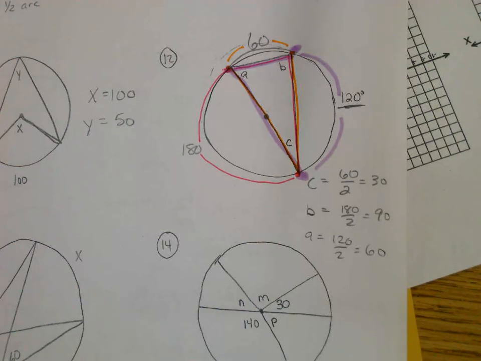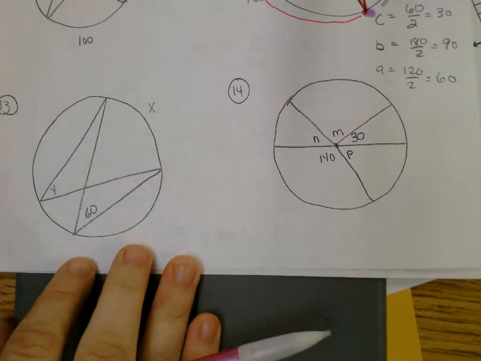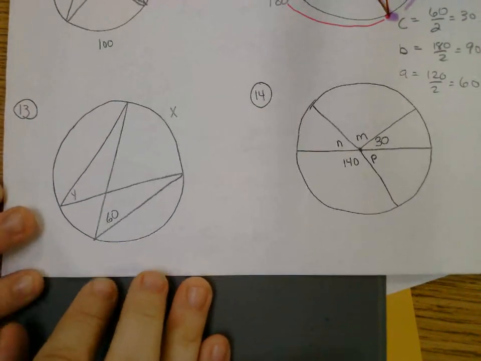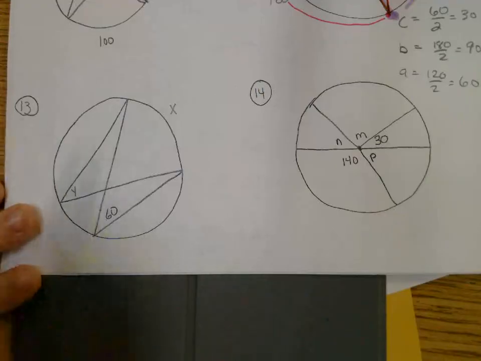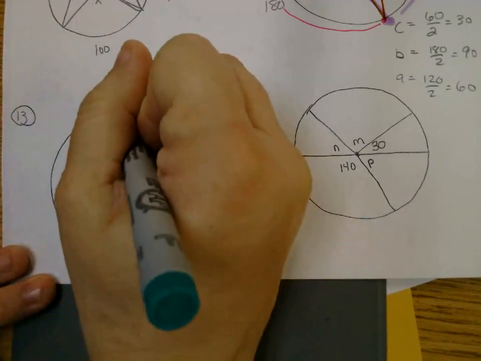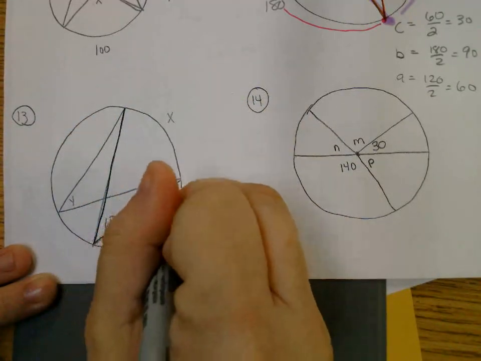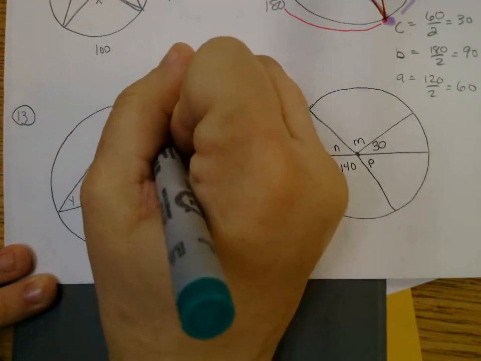Look at number 13. In number 13, they tell me this angle is 60. So this is the arc.